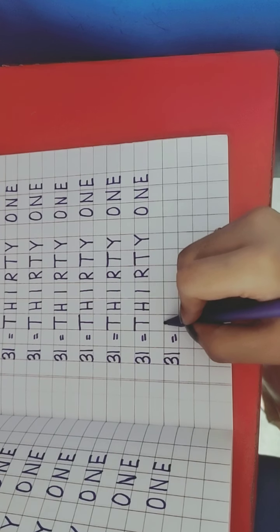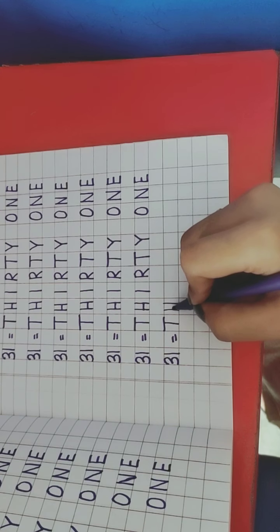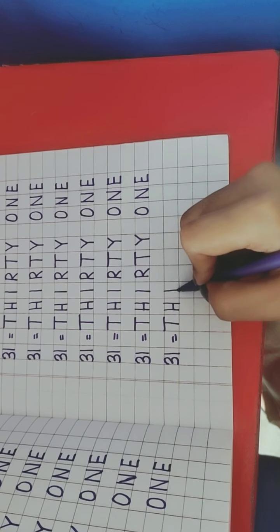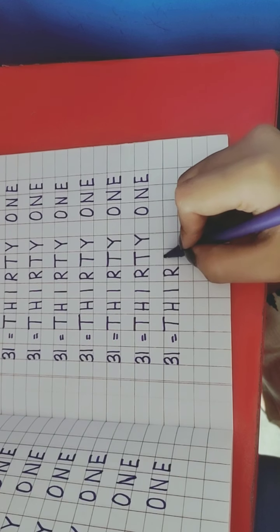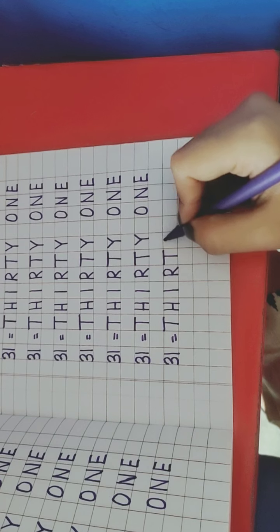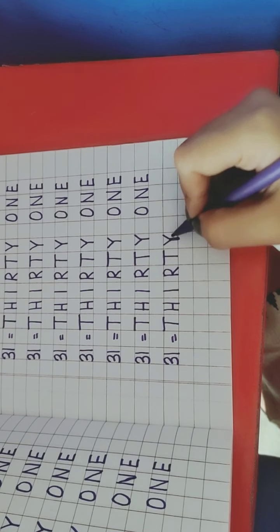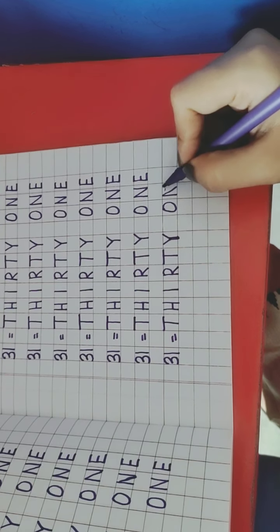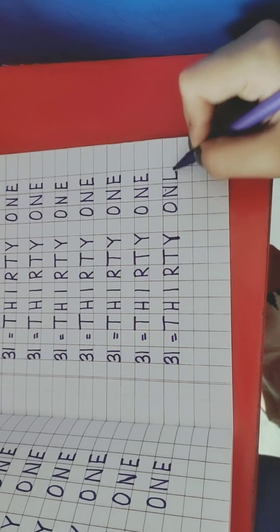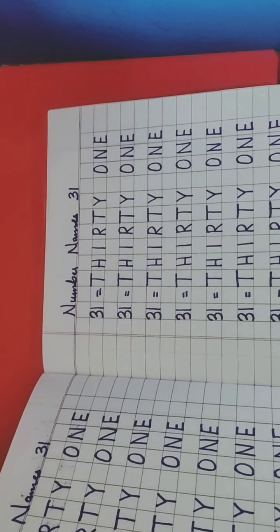31. Spell out with me. T H I R T Y. 30. O N E. 31. See, we have learned again the number names of 31, right?